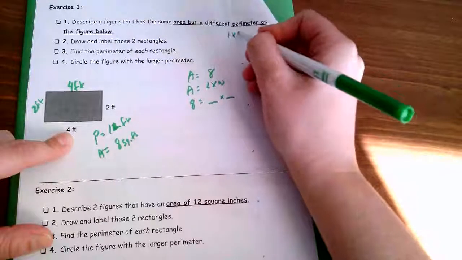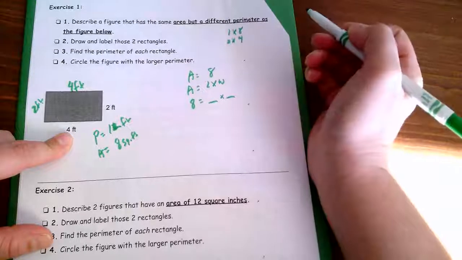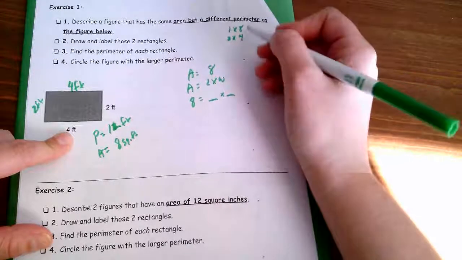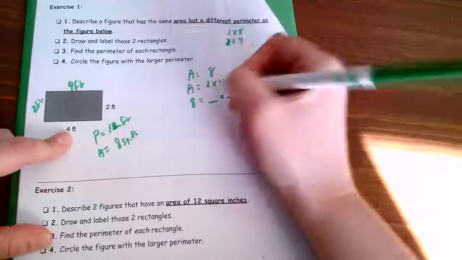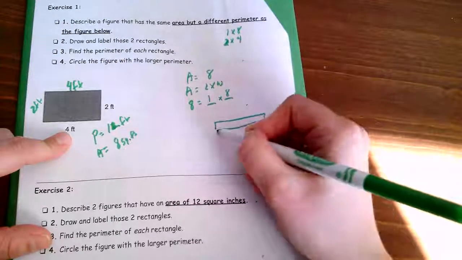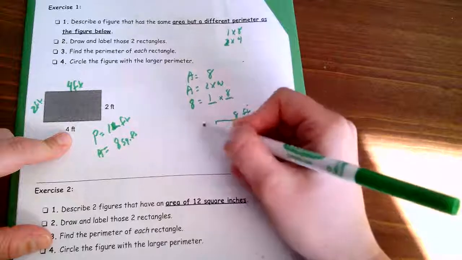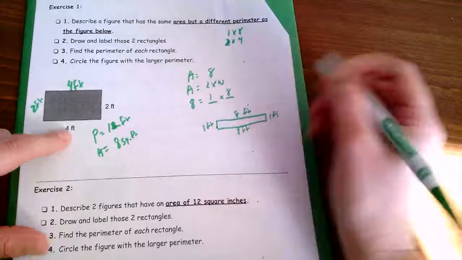But factors of 8 could be like 1 times 8. We already know 2 times 4. So in this case, there's only 2 combinations that I can use to make an 8. So in this case, we're going to go with 1 times 8. It's going to be a longer skinny rectangle, and we'll have 8 feet here and 1 foot over there, 8 across from the 8, 1 across from the 1.